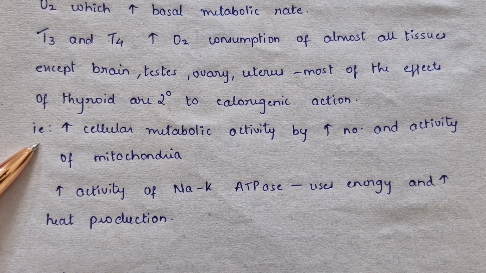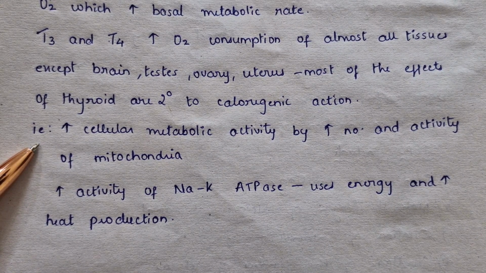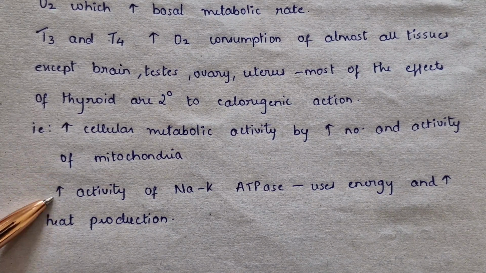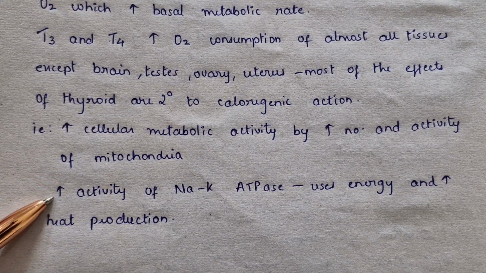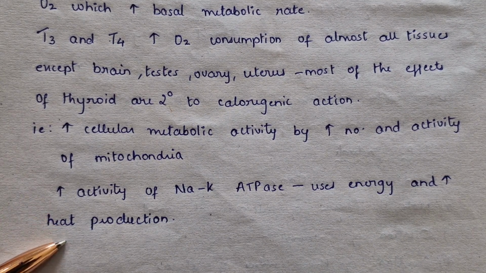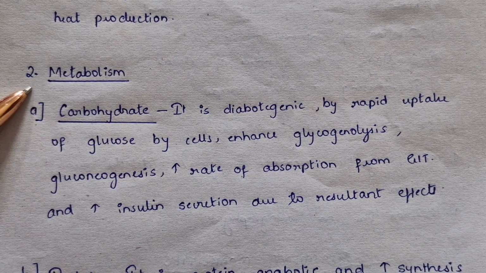That is, it increases the cellular metabolic activity by increasing the number and the activity of mitochondria. It also increases the activity of the sodium potassium ATPase, which uses energy and increases heat production. The second function is that the thyroid hormone helps in metabolism.